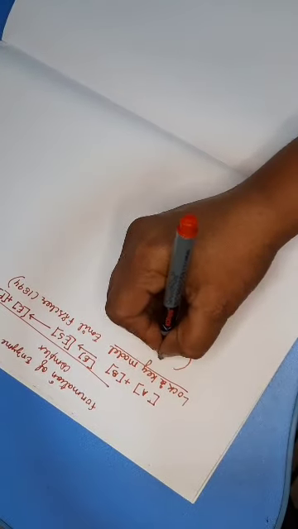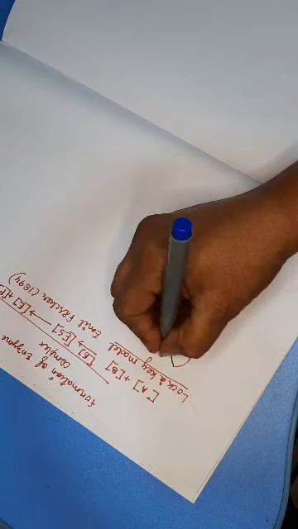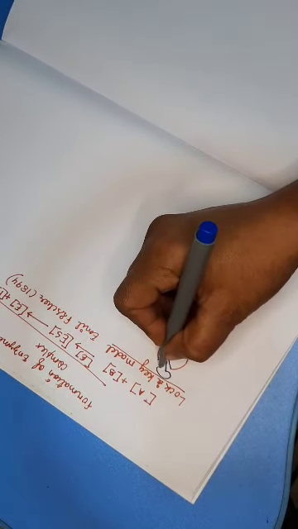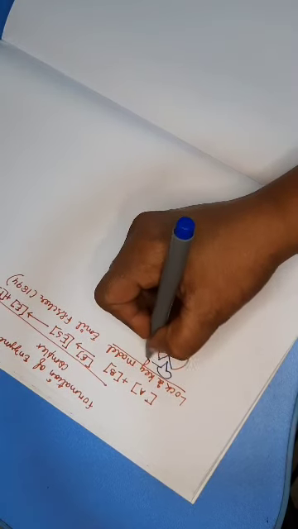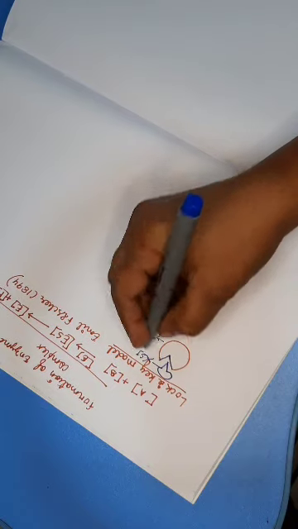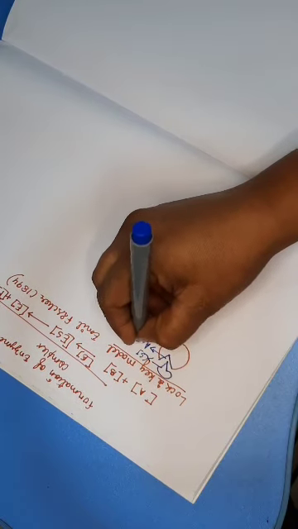So if I try to draw this, suppose this is the enzyme and this particular area is its active site, and this is the substrate which can fit into it. So this is my substrate, this is my enzyme, and this is my active site.